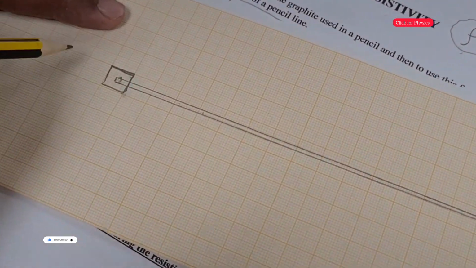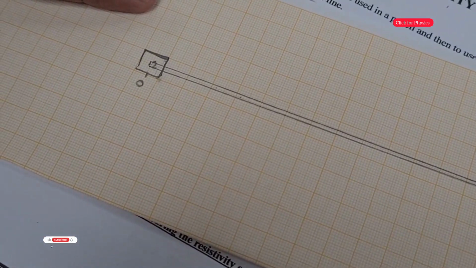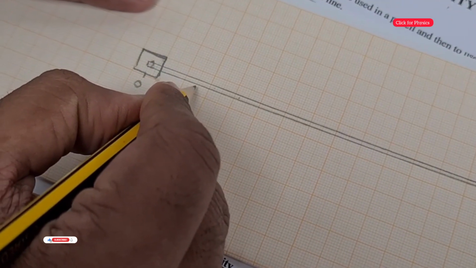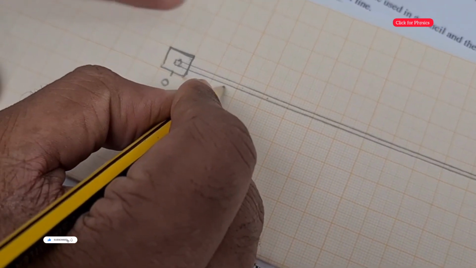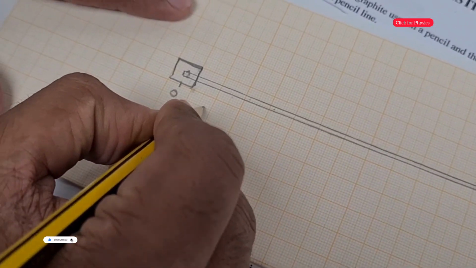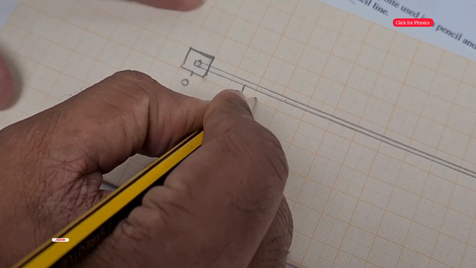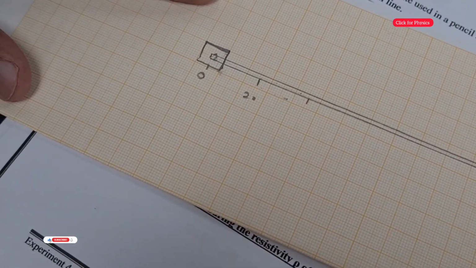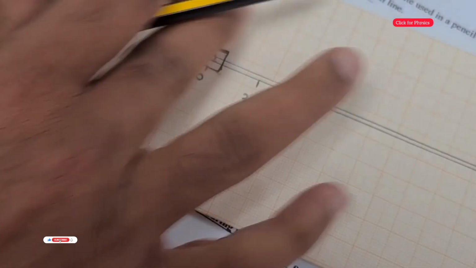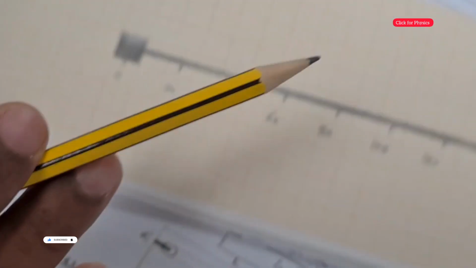If you just see this, the center of the box is counted as 0, and for every 20 millimeters, which is 2 centimeter, this is your 5, 10, 15, 20. That means each small box is 1 millimeter. So you have to draw this type of line and shade it completely using your pencil. Once you shade, it will look like this.